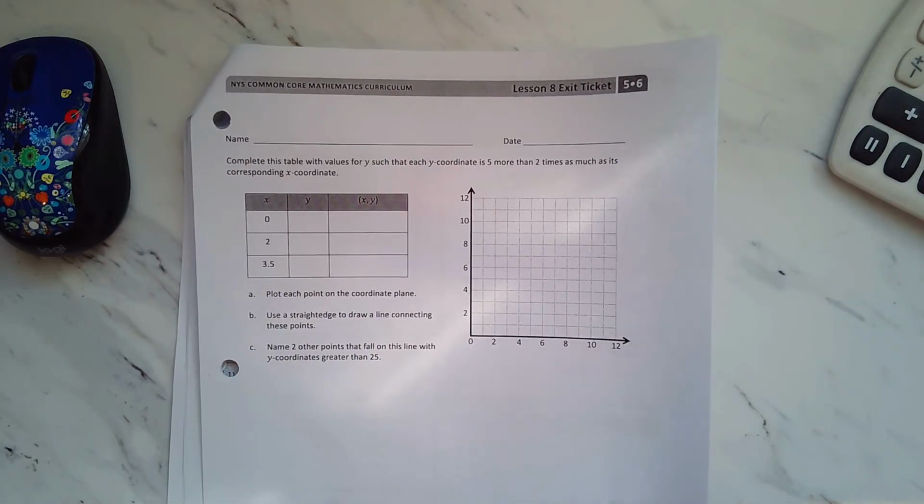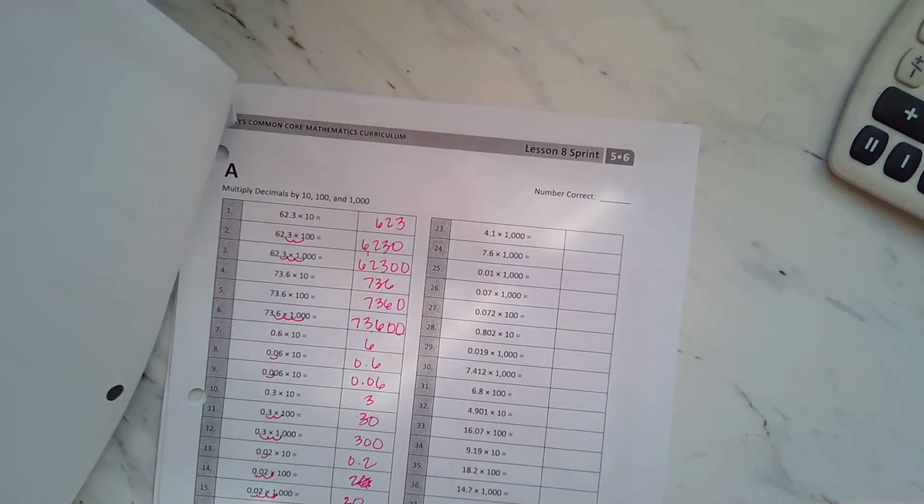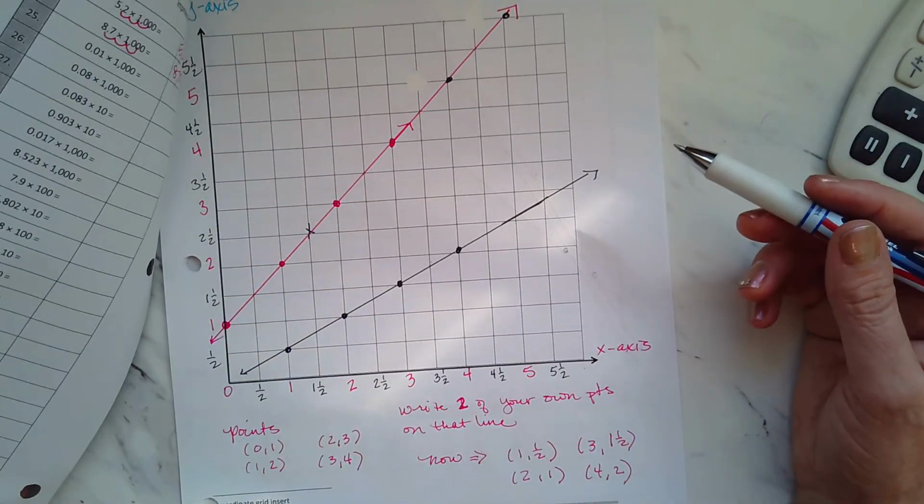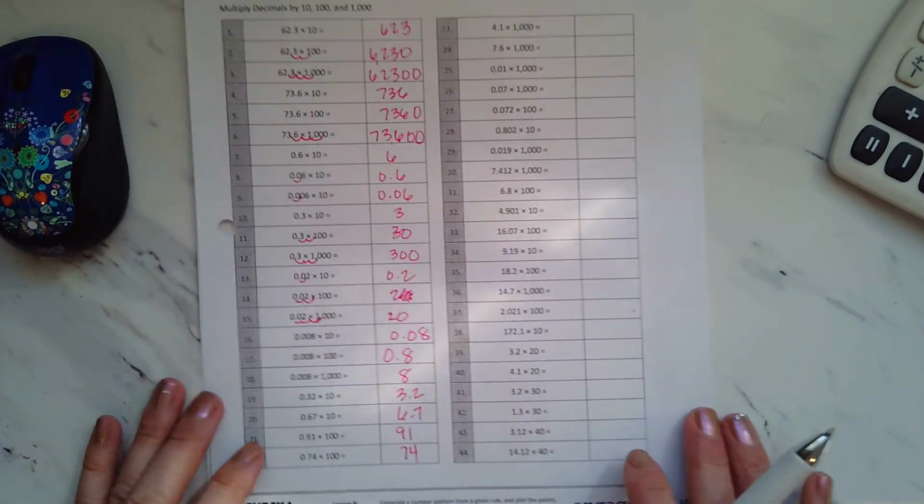Here are your exit ticket and your homework. You should be practically experts by now. And you always want to finish your sprint as part of your homework.